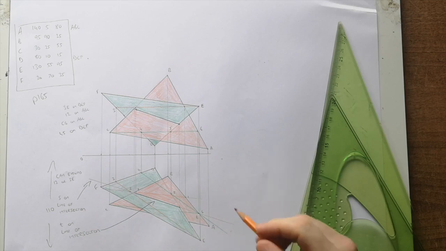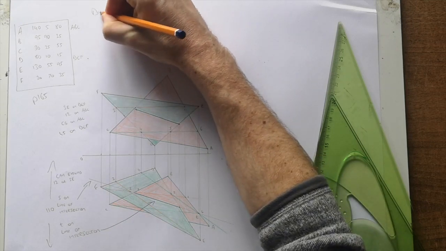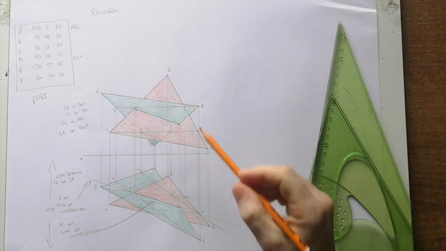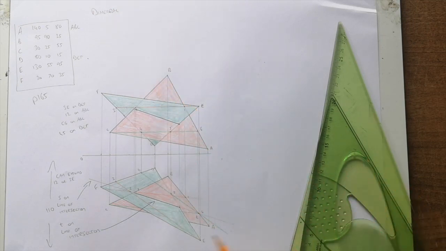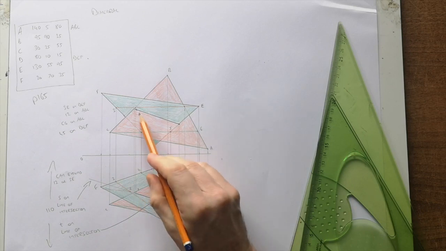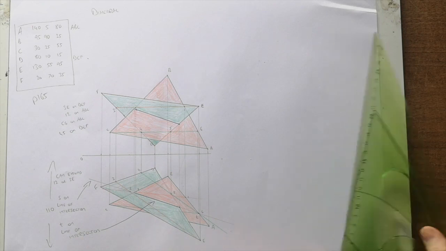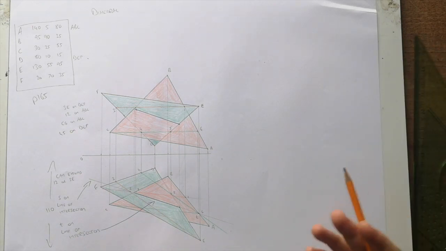So, what we're going to do today is find the dihedral angle between these two planes, ABC and DEF. We set them up the other day. We found the line of intersection. You can see that line in blue there in plan and blue there in elevation. So this is something we've done before. We've gone through our dihedral angles.